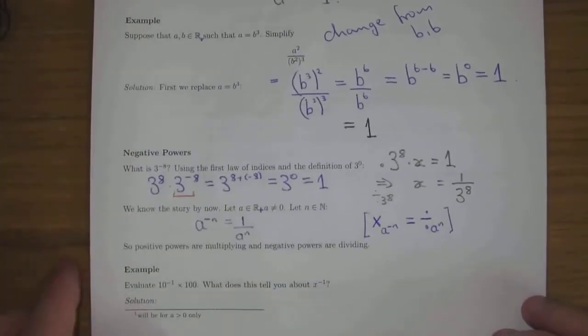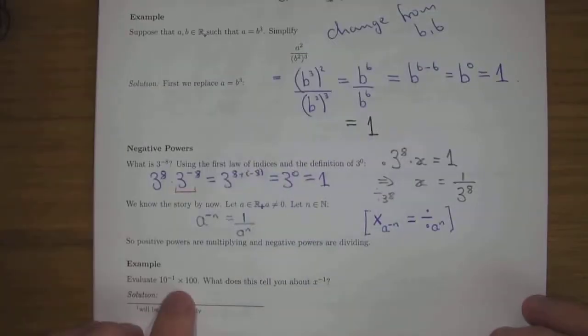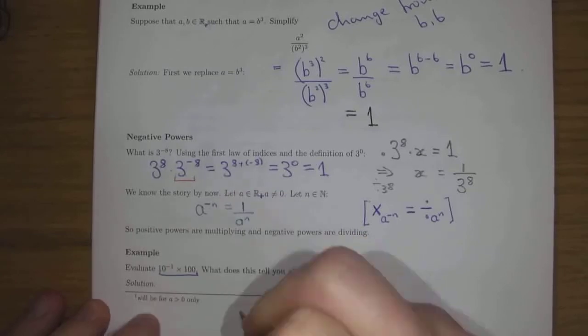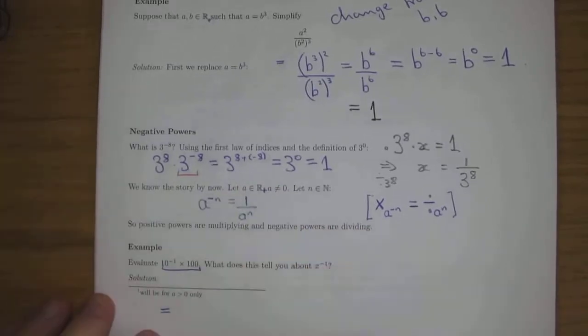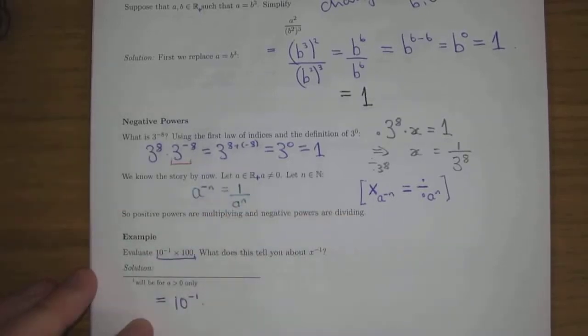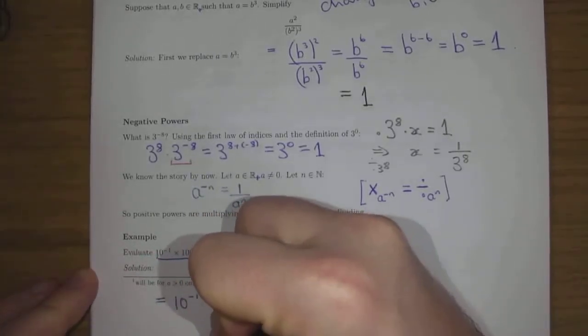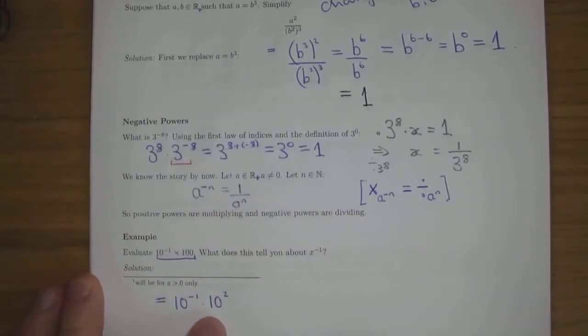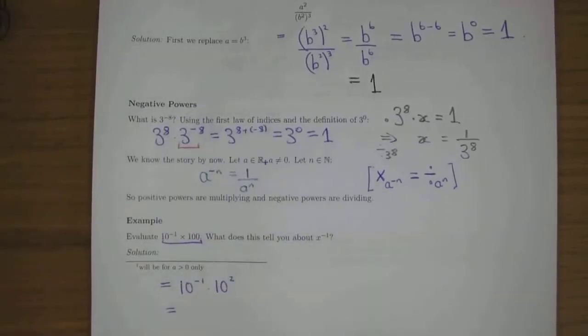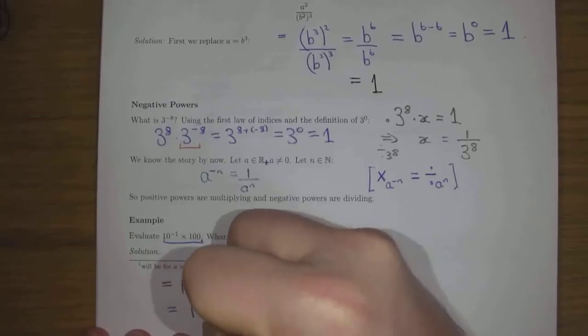Okay. So we'll have a little look here. We're going to go at this totally with the rules. So I'm going to write in equals. I mean, this is equal to. So let's write it all as a power of 10. 100 is 10 by 10. And then multiply like powers, you add the powers, and minus 1 plus 2 is equal to 1.